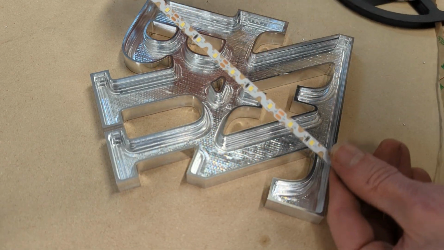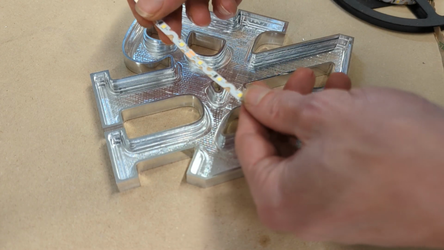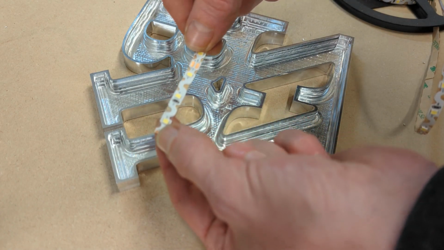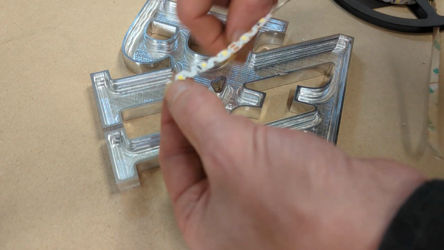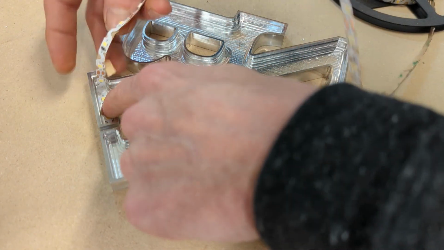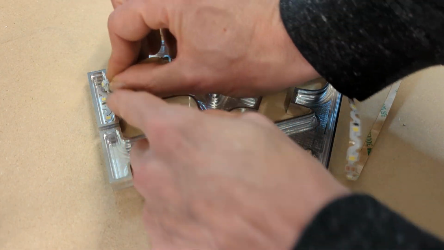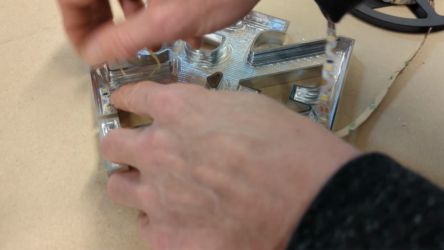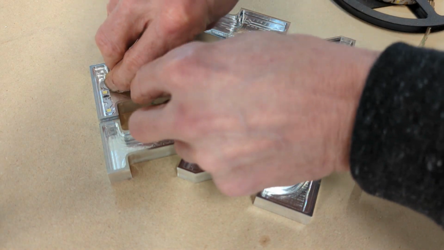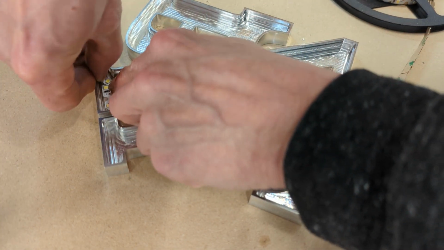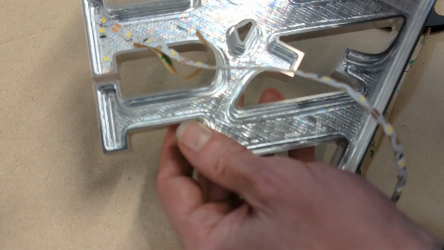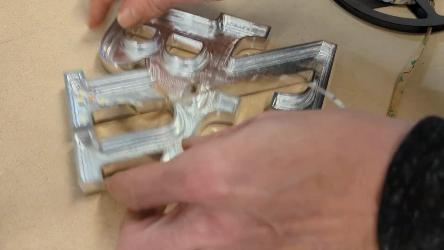The type of LED you use is a flexible 12 volt LED, just a cheap kind you can buy off AliExpress or Amazon. And basically, I'm just gonna put these in and stick them in as best I can everywhere. Try to get them in as many of the corners as I can. Sometimes it's hard to fold them over each other. But you want to try and get them as far up into every corner as you can, so the light can get into there.